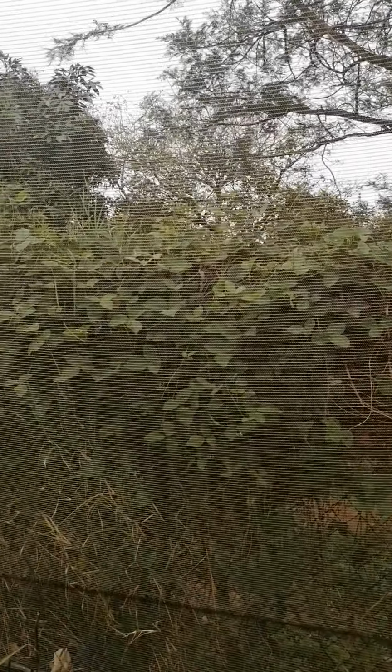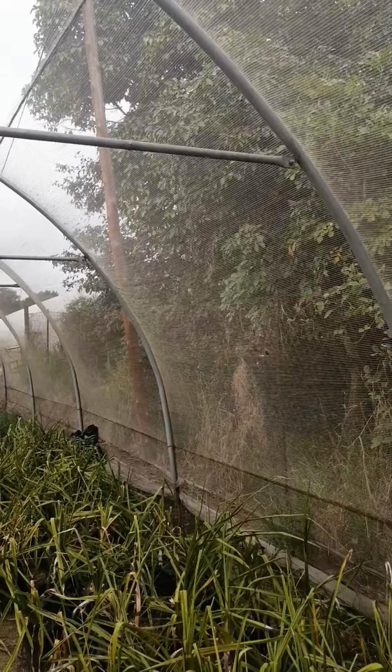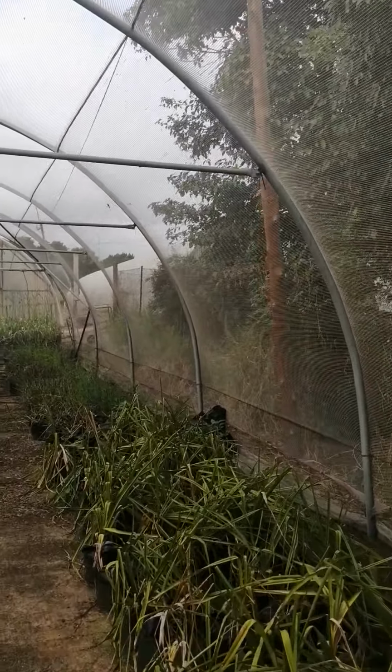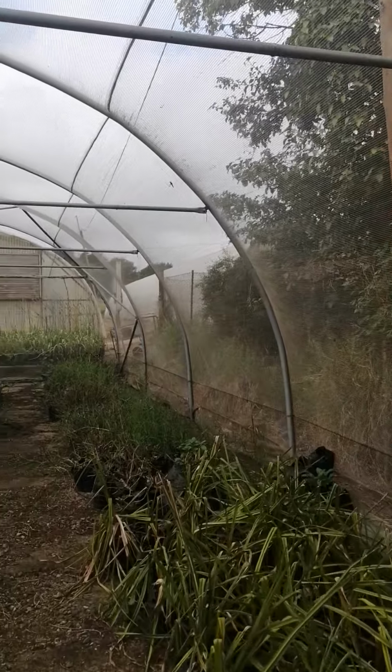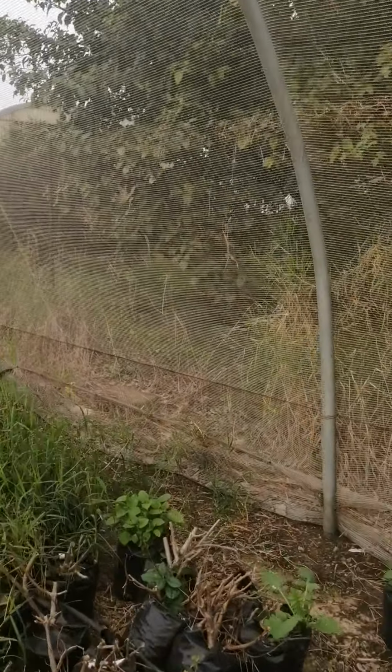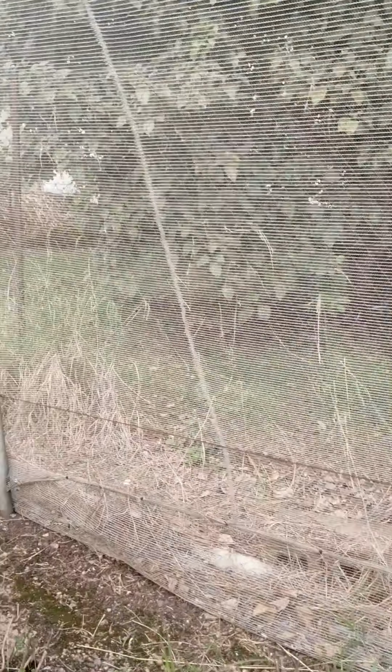Shade nets, importantly, also assist in reducing the amount of insects that can come to your plants. All right, and that is very important. Importantly, it is critical to always ensure that this is well maintained. Otherwise, you're not going to get the benefits offered by the shade net.